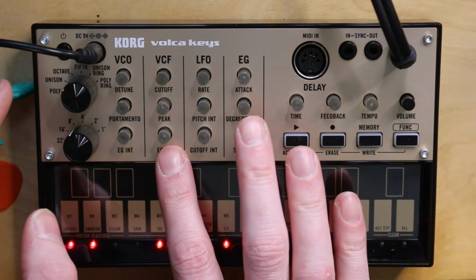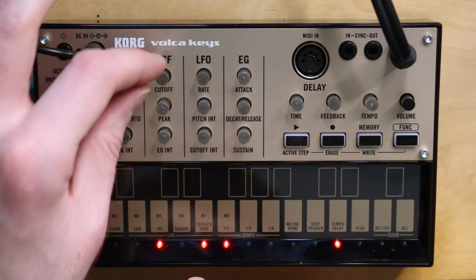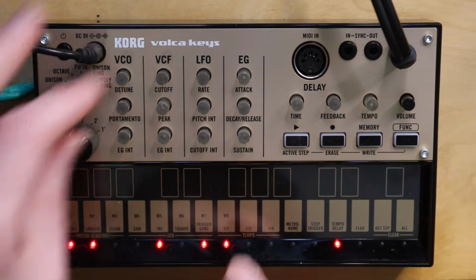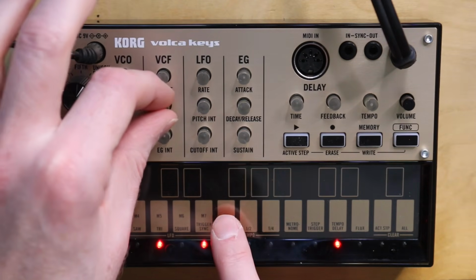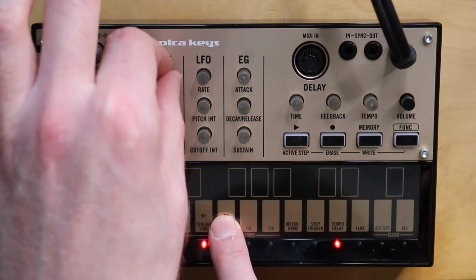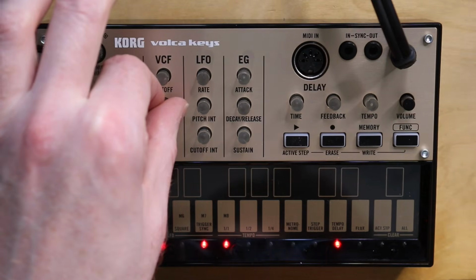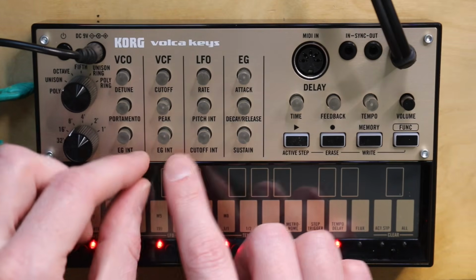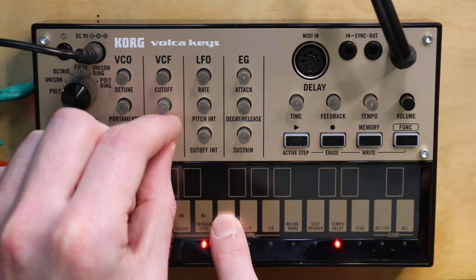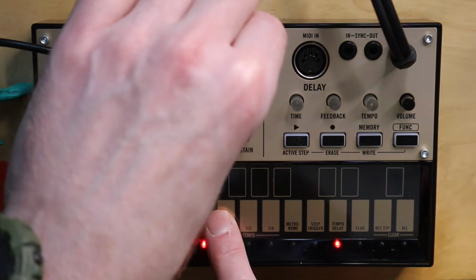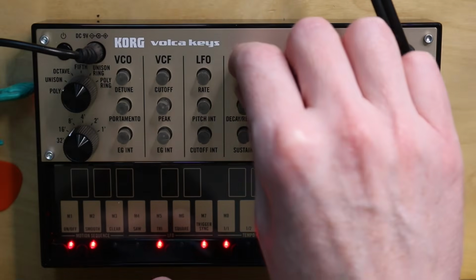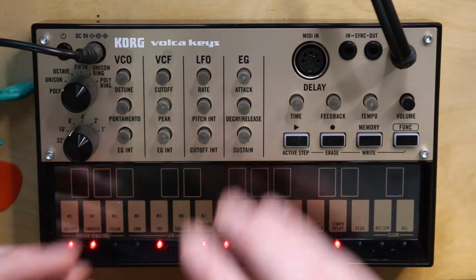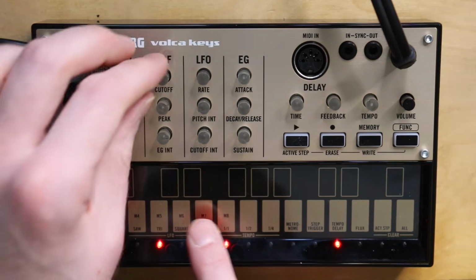Next we have our filter. So we have our cutoff dial. This is just a low pass filter. We have resonance, or they call it peak here. It's going to give you those kinds of sounds. And again, we can apply the envelope to this filter, which you can sort of hear. If you increase the attack, then you're going to get the cutoff opening up a bit slower.